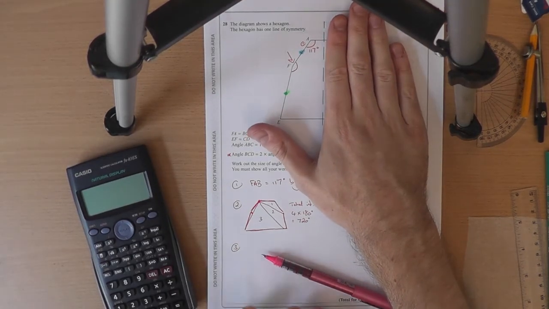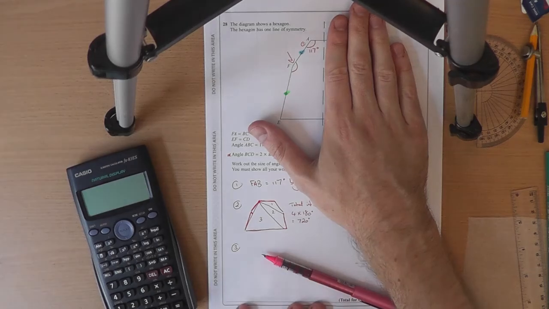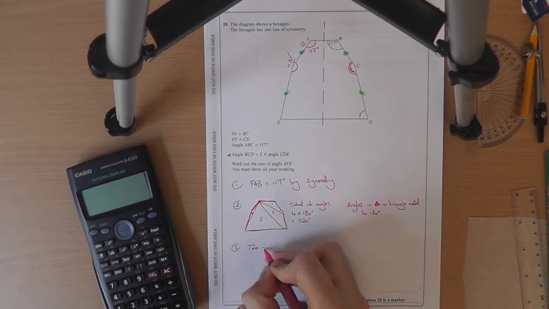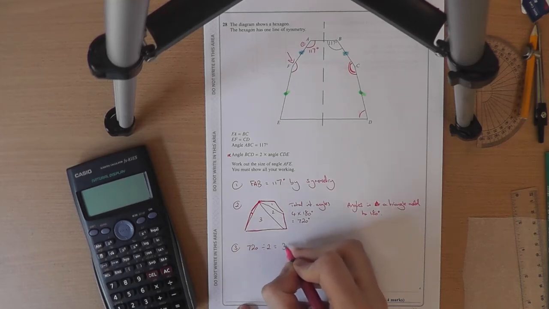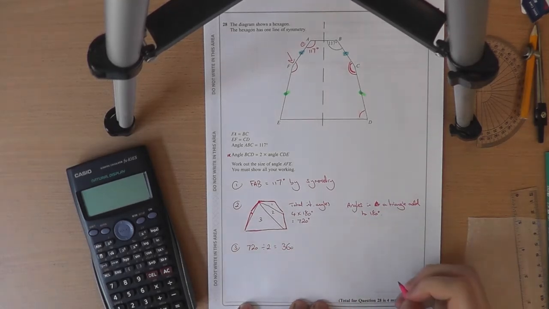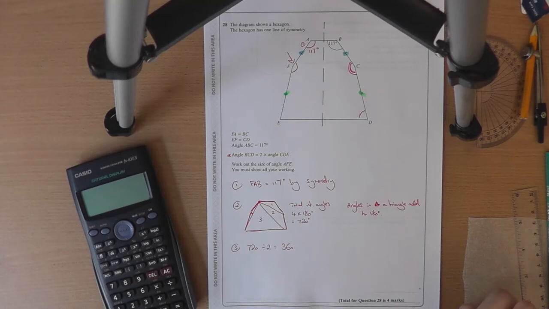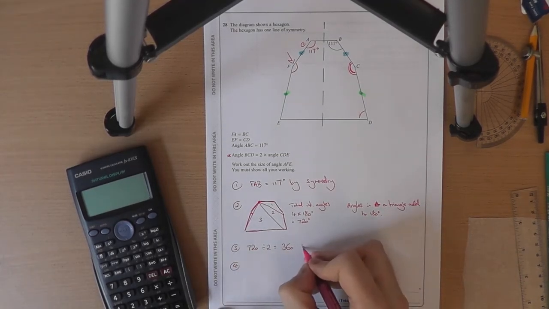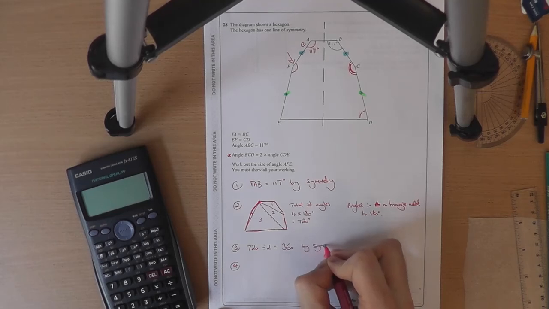So how many degrees will be split across these three? Well, half of the 720. 720 divided by 2 is 360. So we only need to work with 360 degrees now, by symmetry.